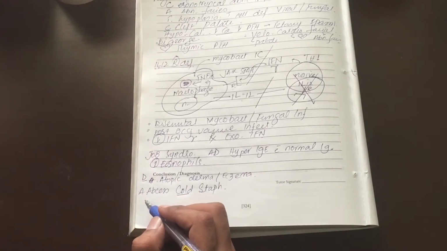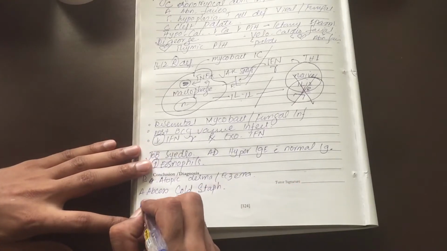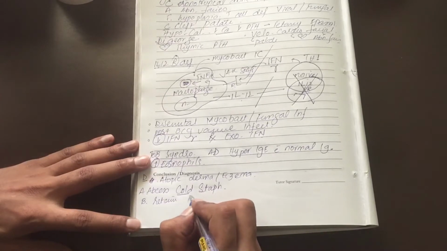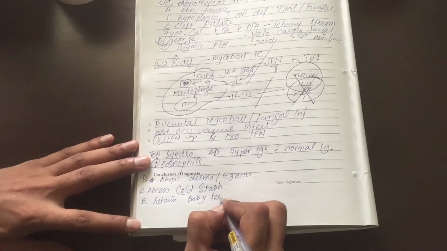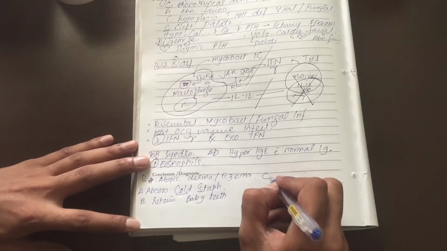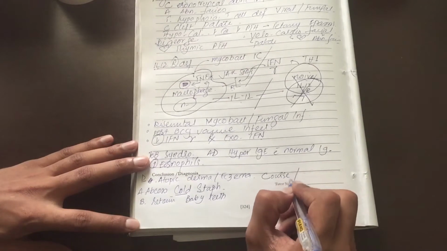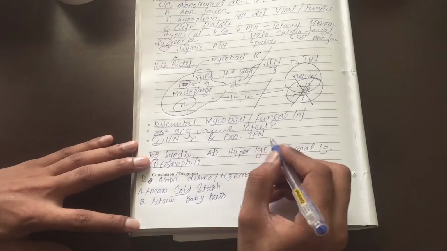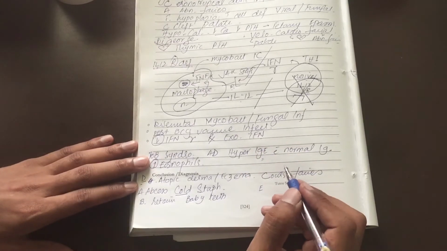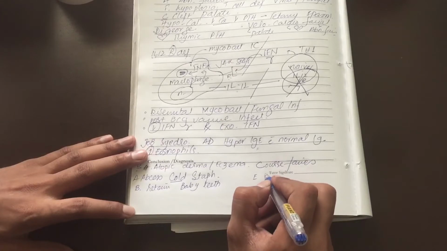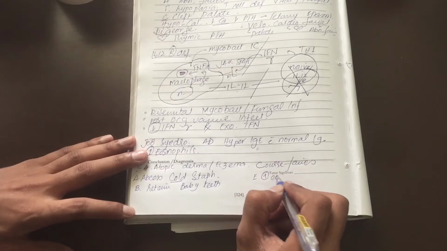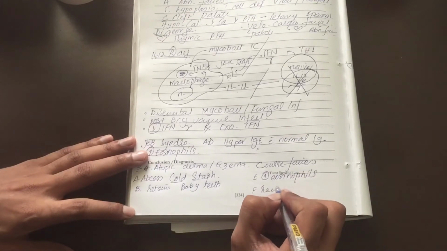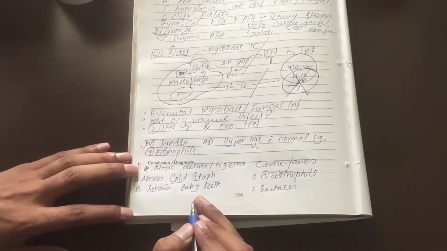Then B leads to retained baby teeth. C is the coarse faces. D for dermatological infection. E for hyper IgE levels or increased eosinophils. And F for fractures with minor trauma.